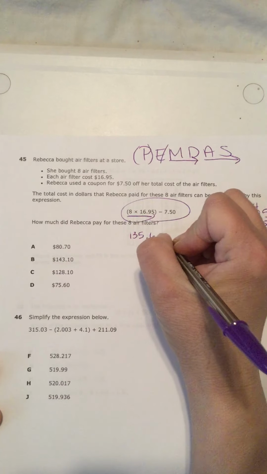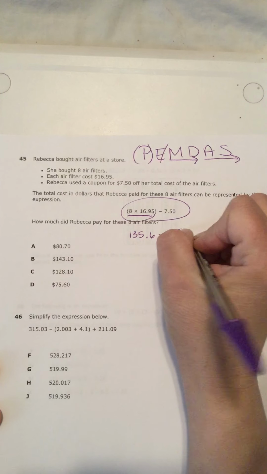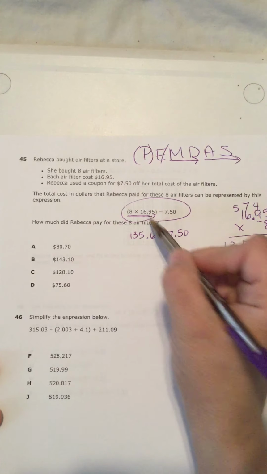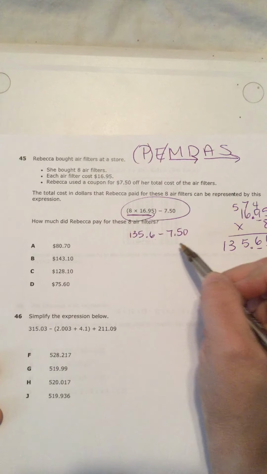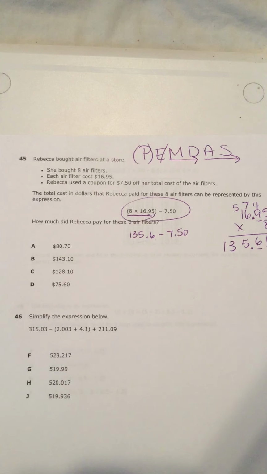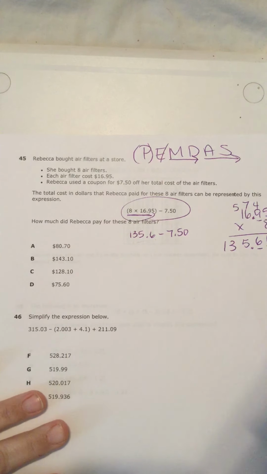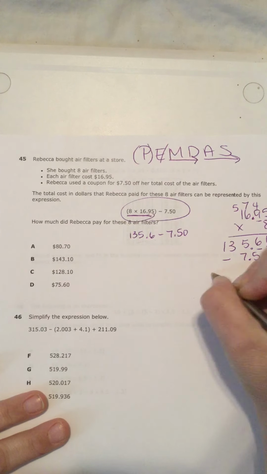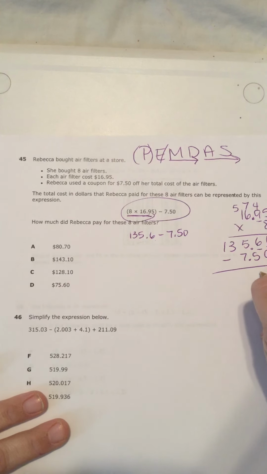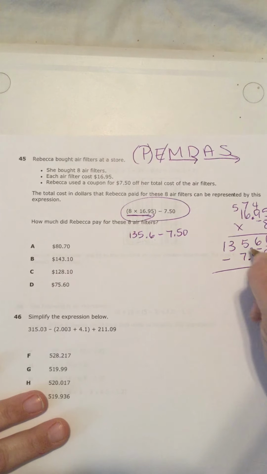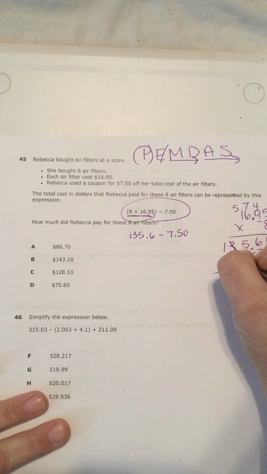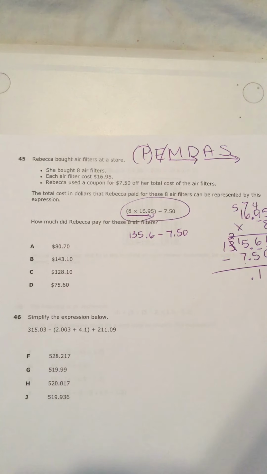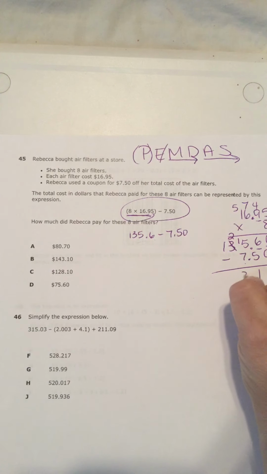135.6 minus 7.50. Okay, so I solved this. Here's that answer. Minus 7.5. Right? So I'm going to come over here and I'm going to subtract 7.5. You can add the 0. It's fine. 6 minus 5 is 1. Bring down the decimal. 5 minus 7 I can't do, so I have to borrow. 15 minus 7 is 8.